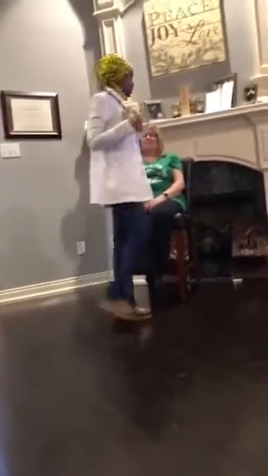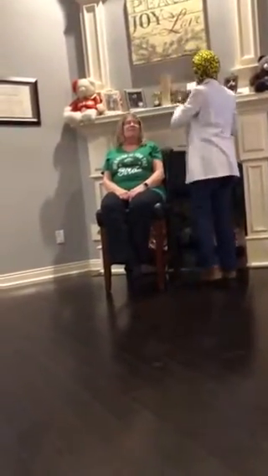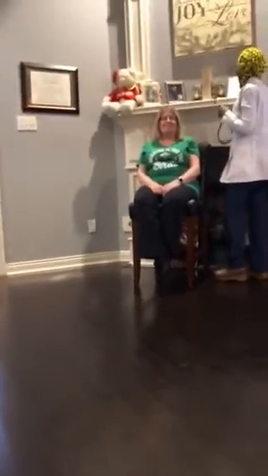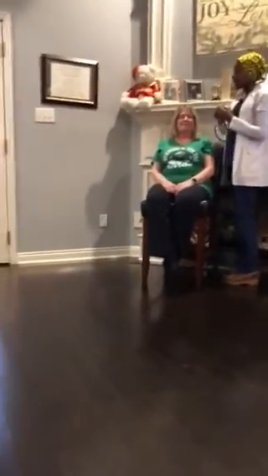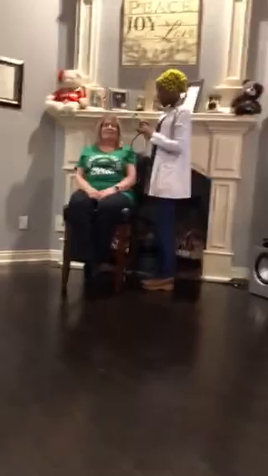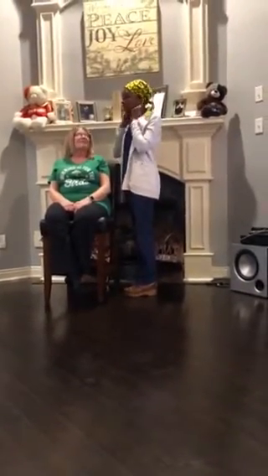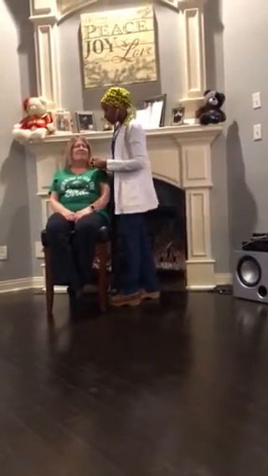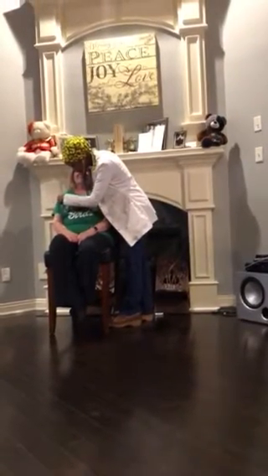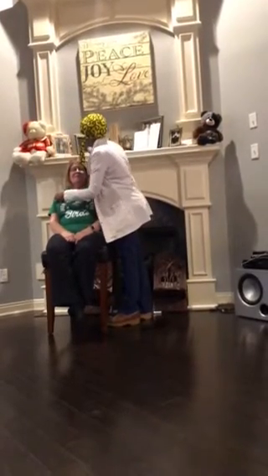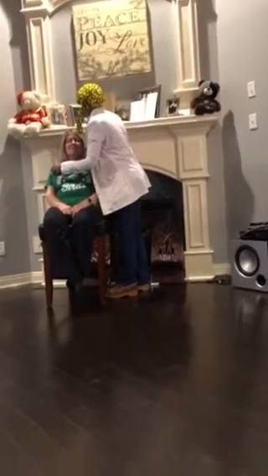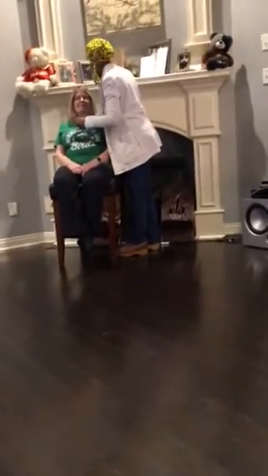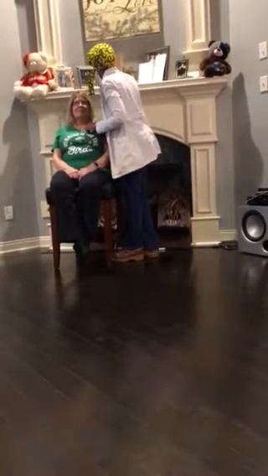Actually, for me, it's probably better if I stand on this side. So first, I'm going to listen at the aortic, which is at the right sternal border, at the second intercostal space. So we listen there. For you, this is your right side. Okay, I'm going to listen there, and then the pulmonic, which is going to be at the left sternal border at the second intercostal space.